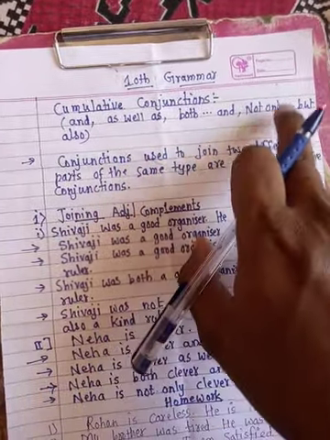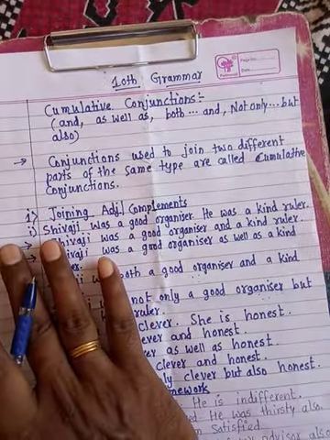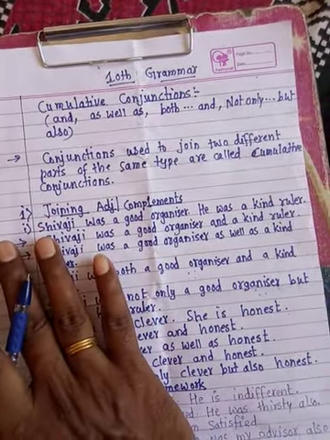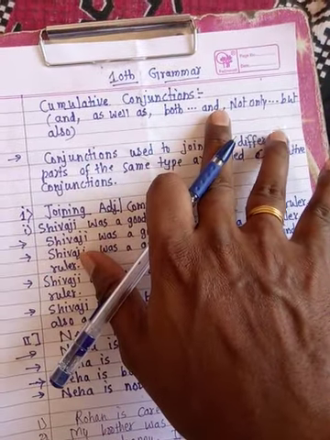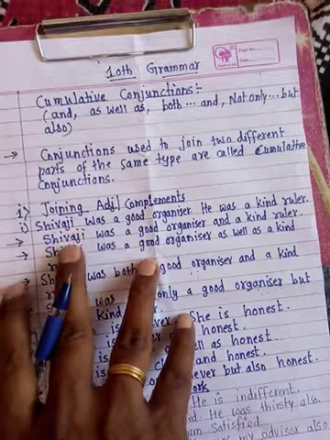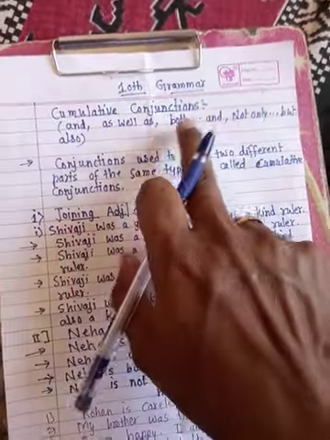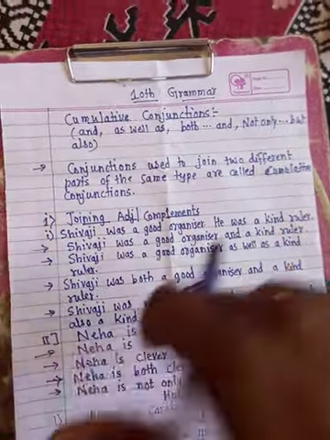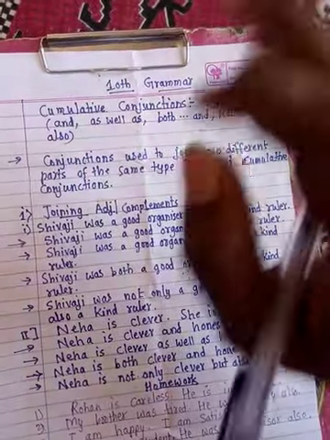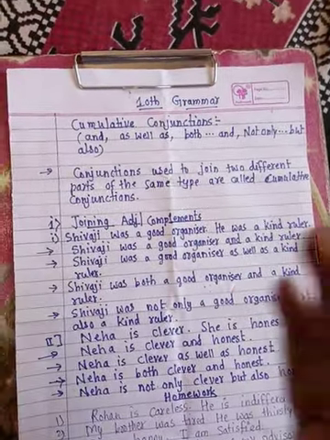But both and not only but also can begin a sentence, because they can be used to join two different subjects, since the first position in any sentence is of the subject. So these two can be used to join subjects, but we are going to talk about subjects in the next video. For now, we'll talk only about adjectives and complements.